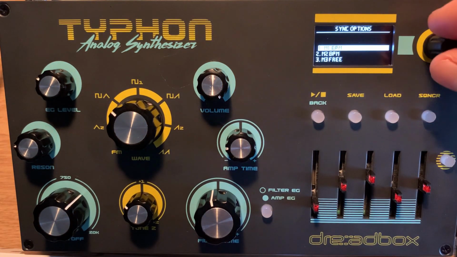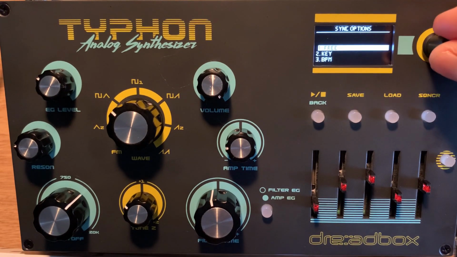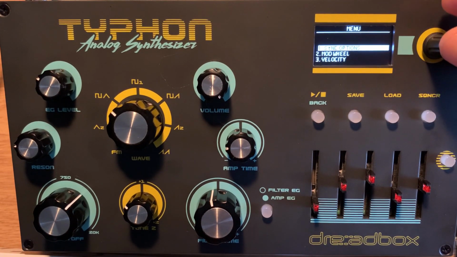So let's go to sync options. Let's tie that in as well.